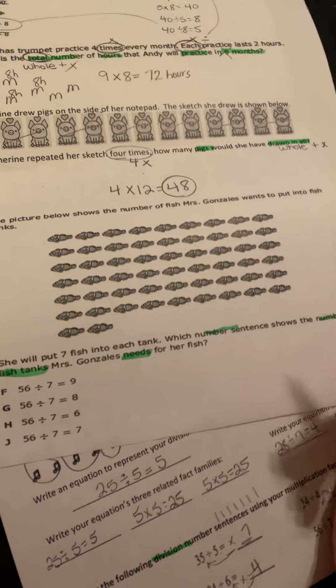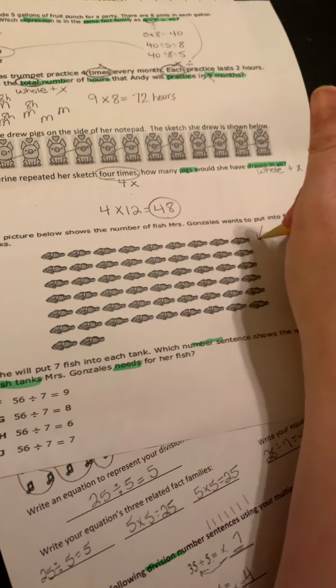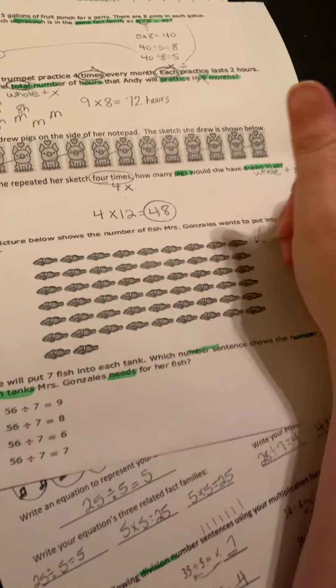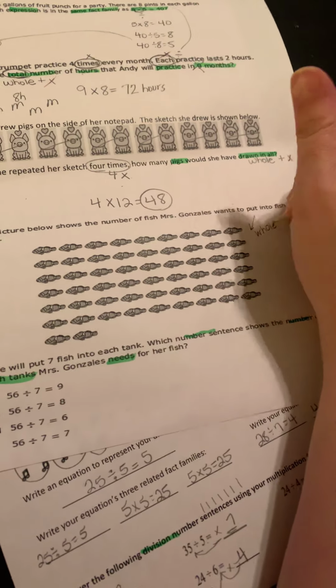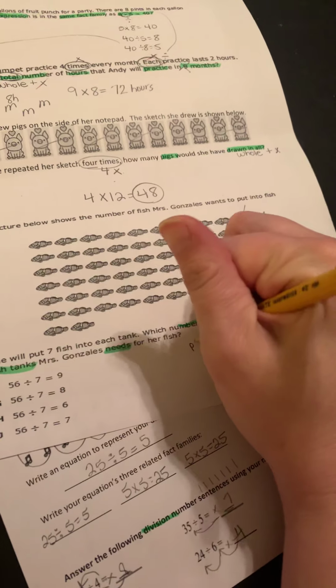So I might word this one. Do you know the whole amount of fish? Yes. Where are they? Right here. This is all the fish. So if we have the whole amount, what are we missing? A part. Well, we're missing the part of tanks. And this is where I draw.